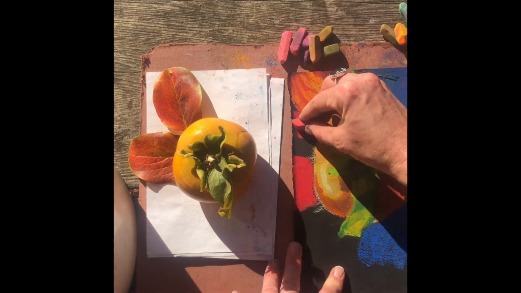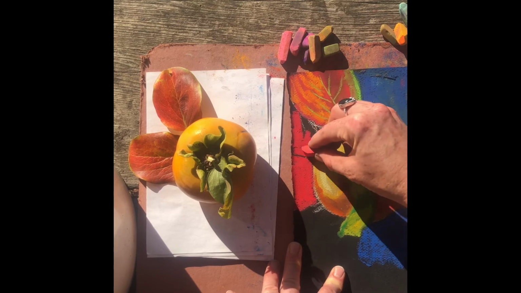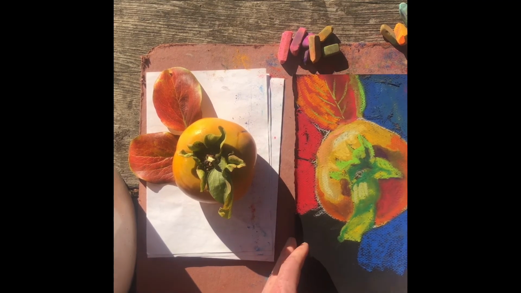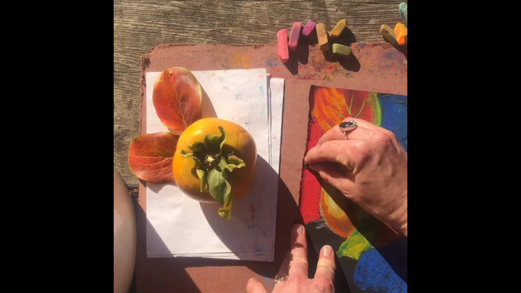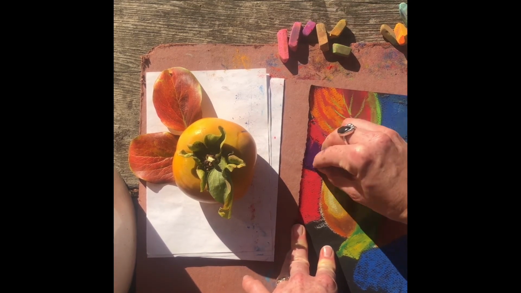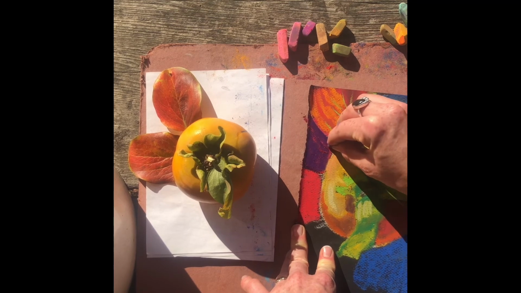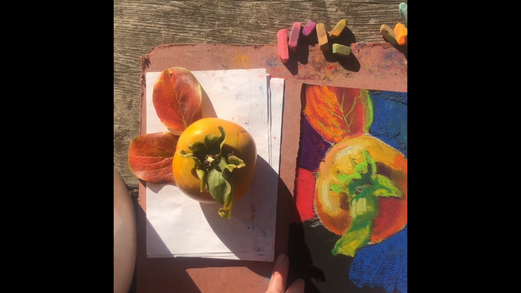So you can see that by setting off this persimmon with a contrasting color, it really jumps off the page. If I used a similar color, like here I had red next to red, those leaves don't stand out anymore. But if I choose a different color or a contrasting color, you can see it really makes them stand out.